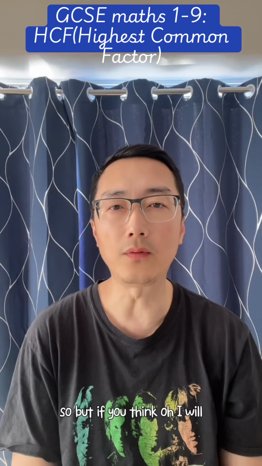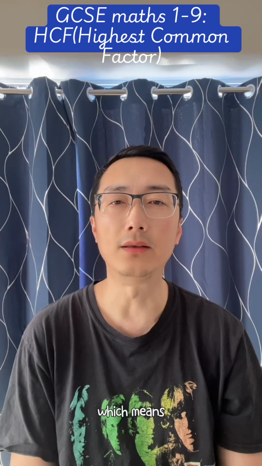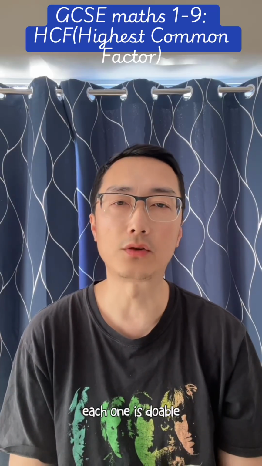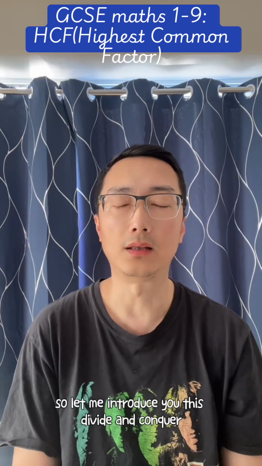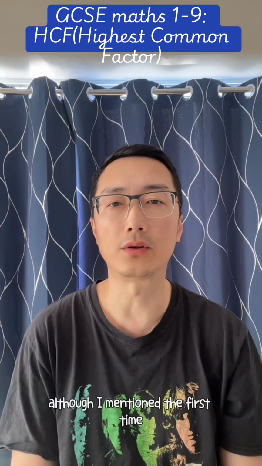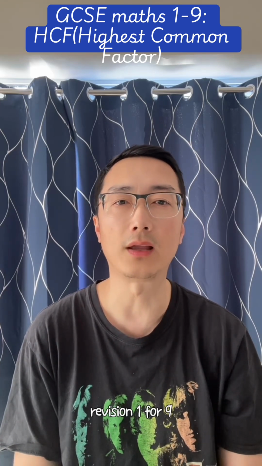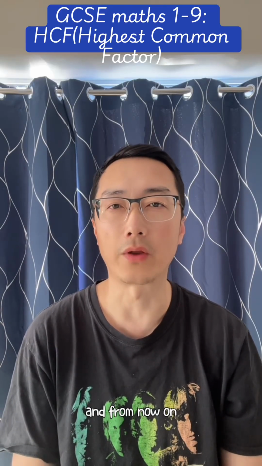But if you think, can I use the divide and conquer method? Which means you turn this question into many small problems, each one is doable, that's also a very practical method. So let me introduce you to this divide and conquer, although I mentioned it the first time in the series of my GCSE revision 1 to 9, it is very useful for every question from now on.